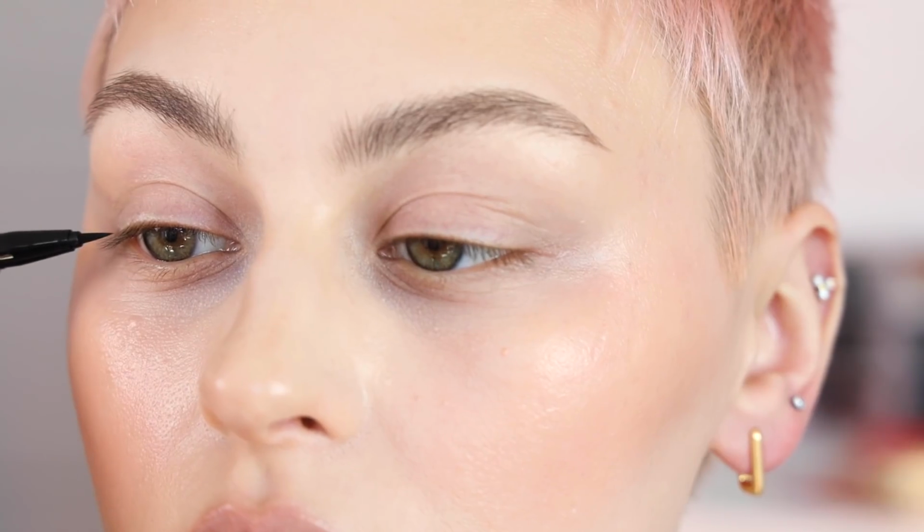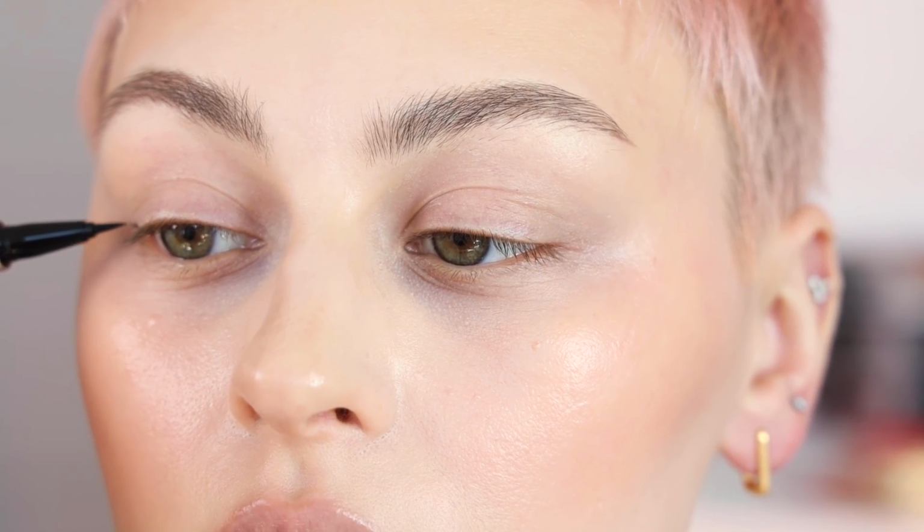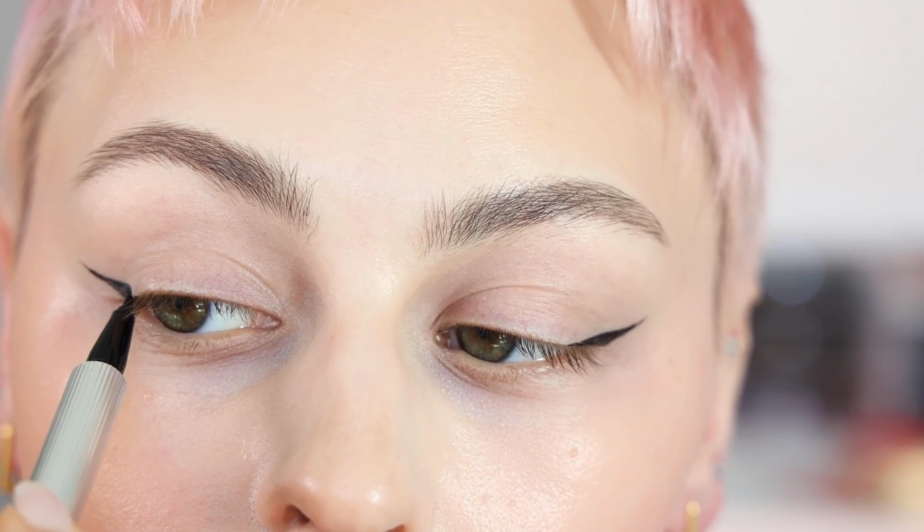Real quick, I am going to just pop on, as even as I can possibly get them, on either side, a winged liner, using Hindash's palette, Hindash's eyeliner right now. This is gonna take concentration. Okay, so I have two wings on. I tried to get them as even as possible. You know, eyes aren't even, whatever. But I wanted to show you.